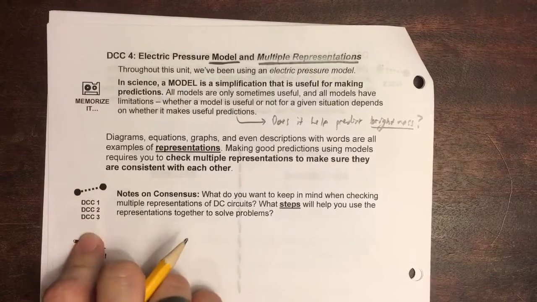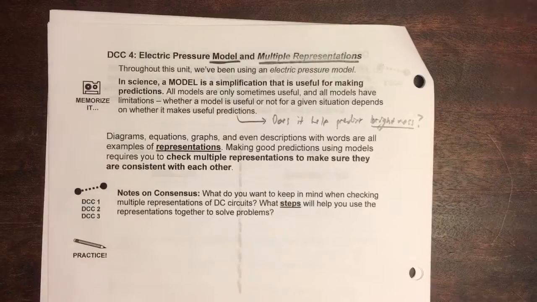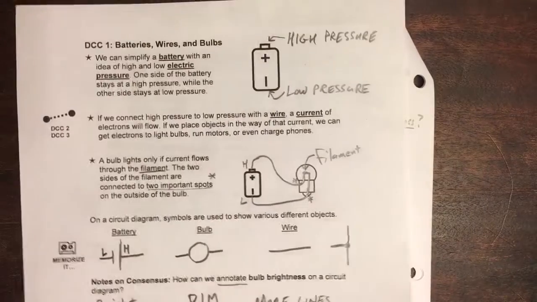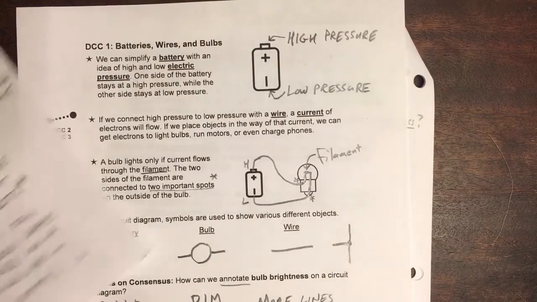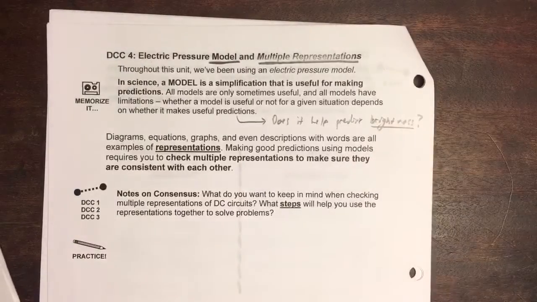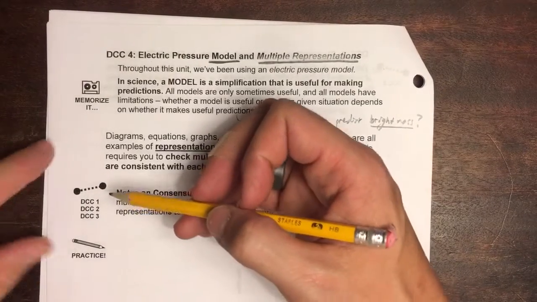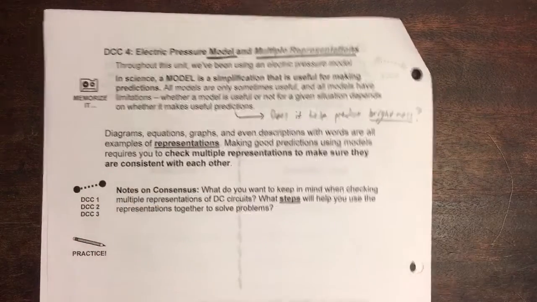Notice this symbol is telling us, go ahead and look back. I've got my papers over here. Look back at DCC 1 and DCC 2 and DCC 3. Use your notes as you think about how to do this. Whenever you see one of those symbols, that's telling you go look at those sections to see how they work.